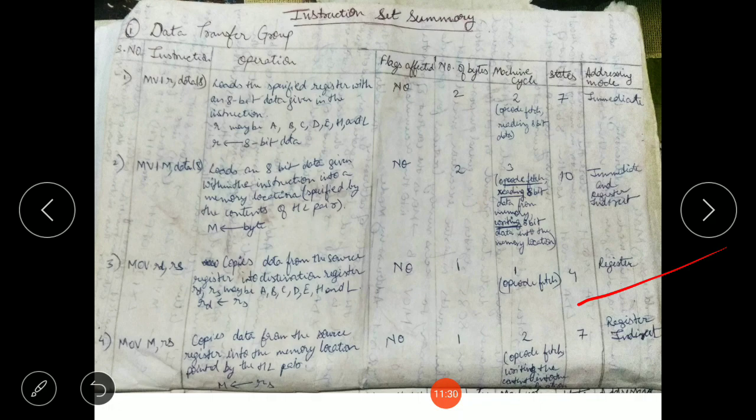So this is all about the MOV Rd, Rs instruction. We'll proceed further with the MOV M, Rs instruction in my next lecture. I'm ending this class here.